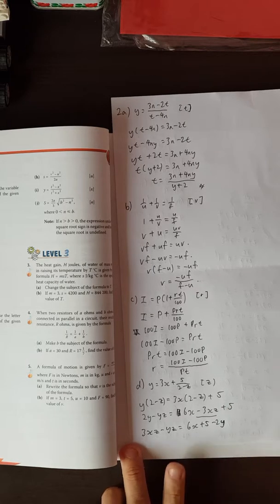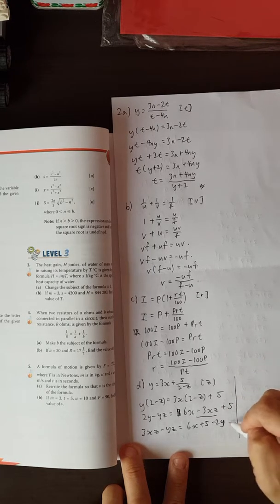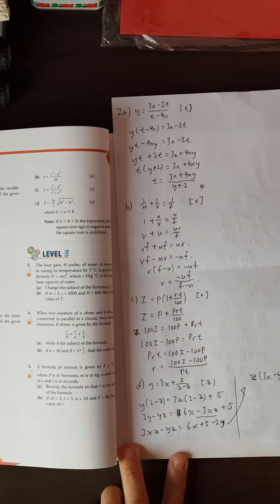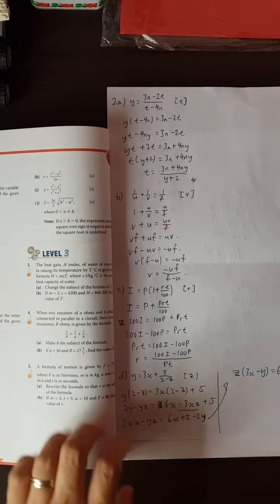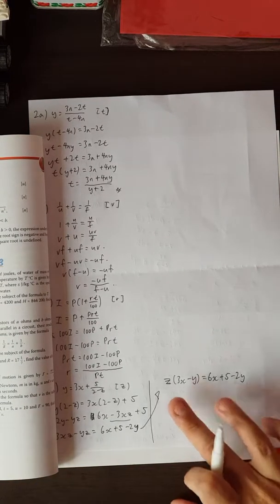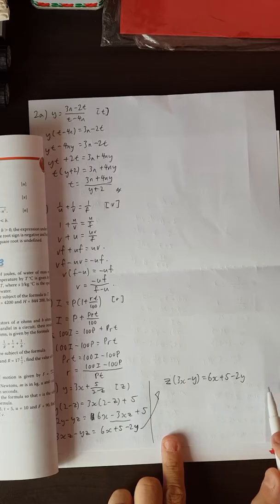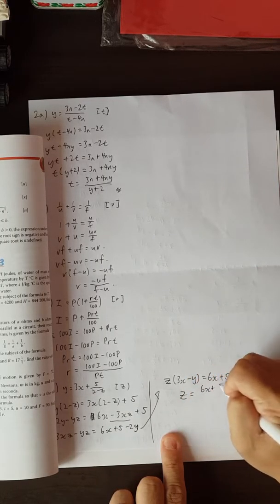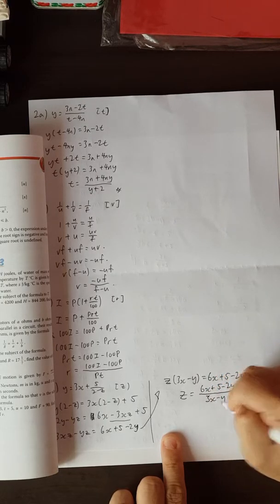Okay, so over here, sorry, I'm going to squeeze a little. From here, basically factorize out the z. Just let me check. Yes, I'm out of screen, so I need to shift a little. So just factorize out the z. Then lastly the answer. z equals 6x plus 5 minus 2y over 3x minus y.